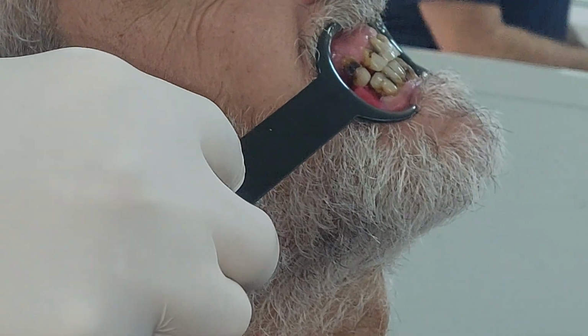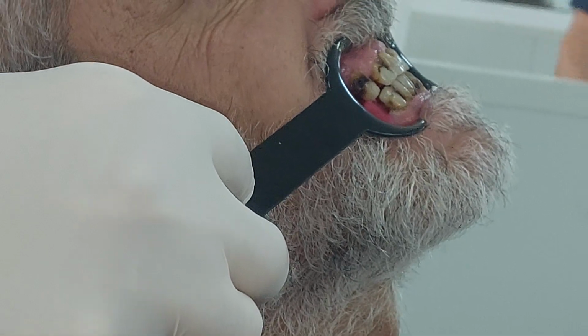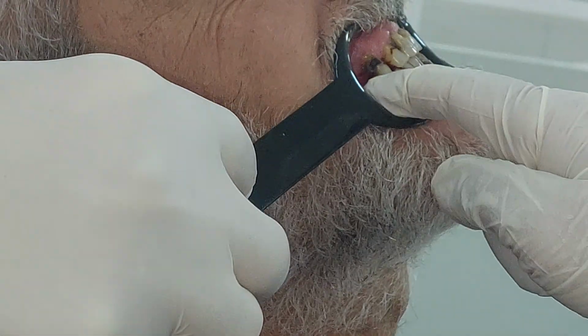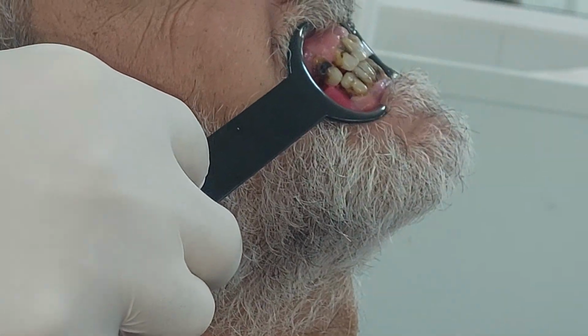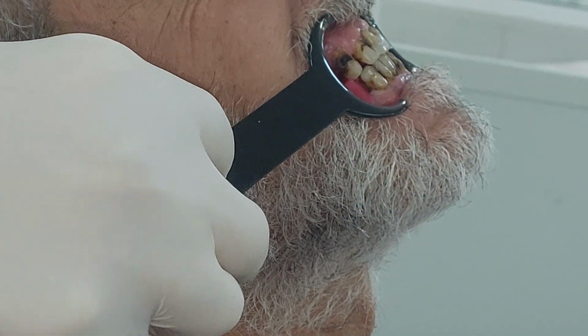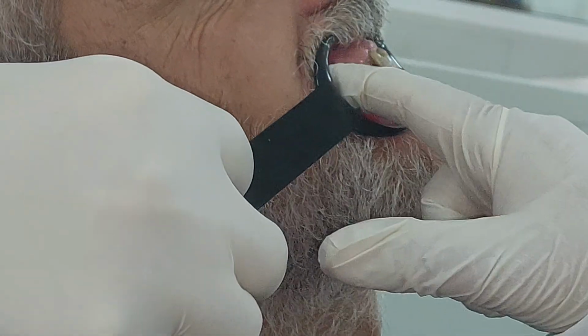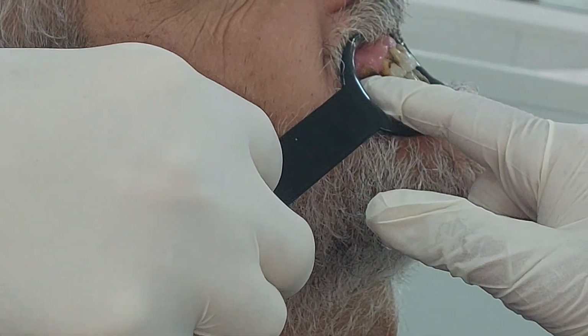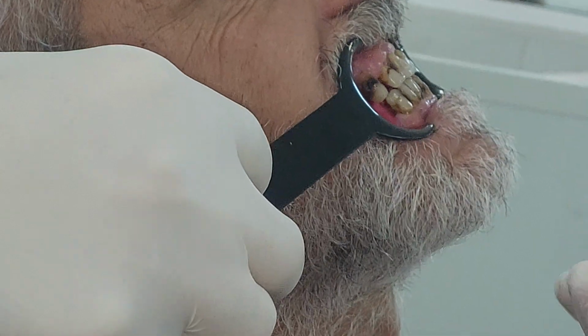Can we increase the vertical dimension for a patient? We can. First of all, we can increase the vertical dimension because what he has are only anterior teeth. We don't have an occlusal stop. So we are allowed to increase the vertical dimension because we're going to begin to rely on the posterior teeth. Okay? How much can I increase the vertical dimension?